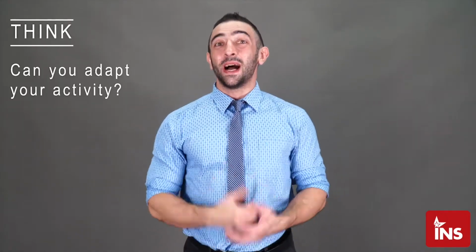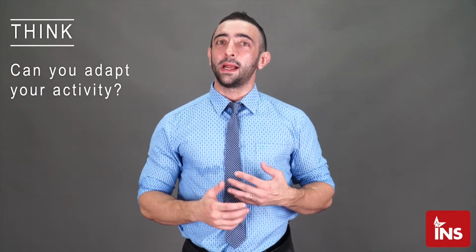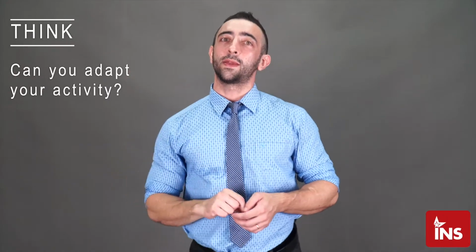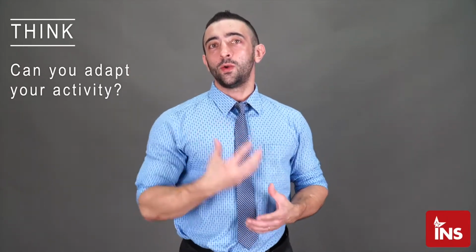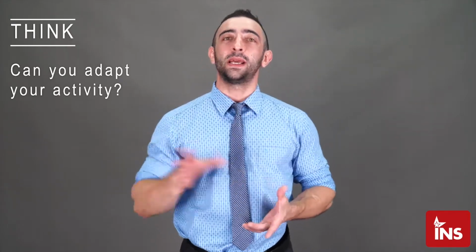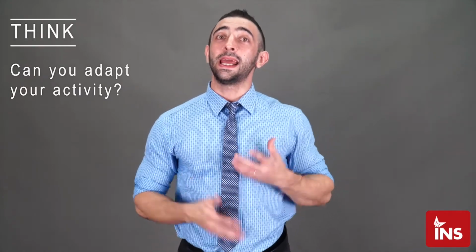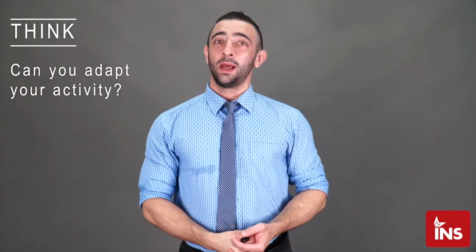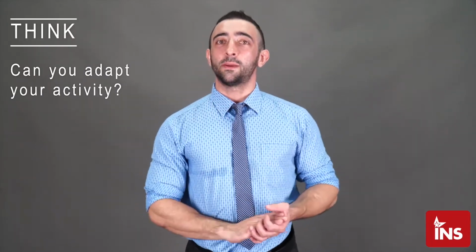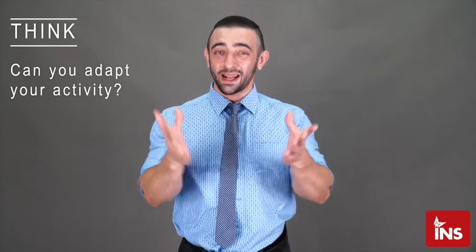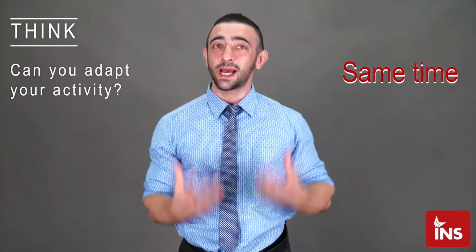Next is, can you adapt your activities? For example, instead of playing a game where 2 students stand at the board writing things on the board, why don't you use mini whiteboards? If you use mini whiteboards, it means everybody in your class, no matter where they are sitting, can be participating in the activity at the same time. Even if you have 30 students in a class, you could still put them into pairs with mini whiteboards, and in that situation, everybody is participating at the same time.